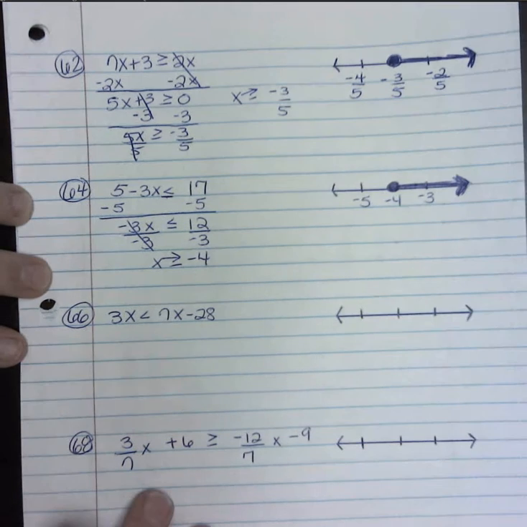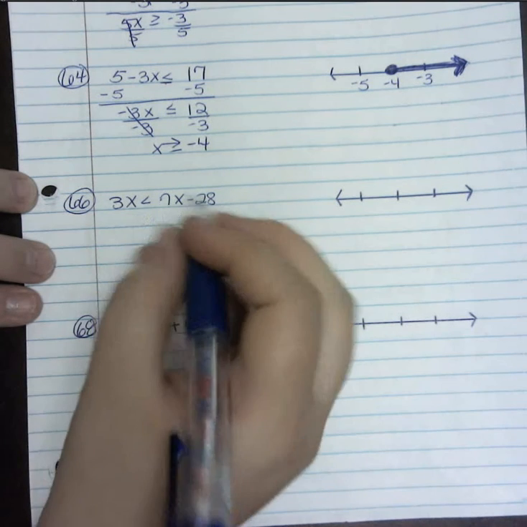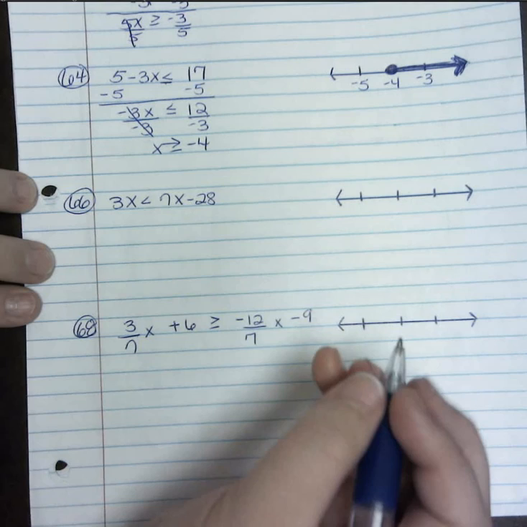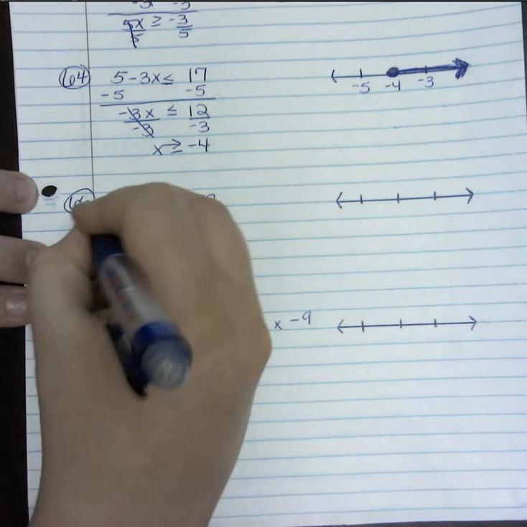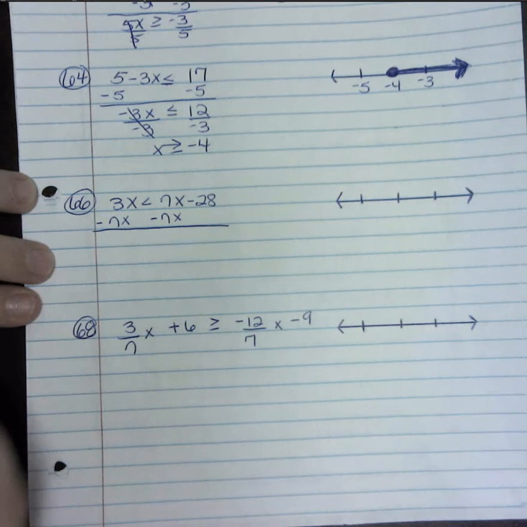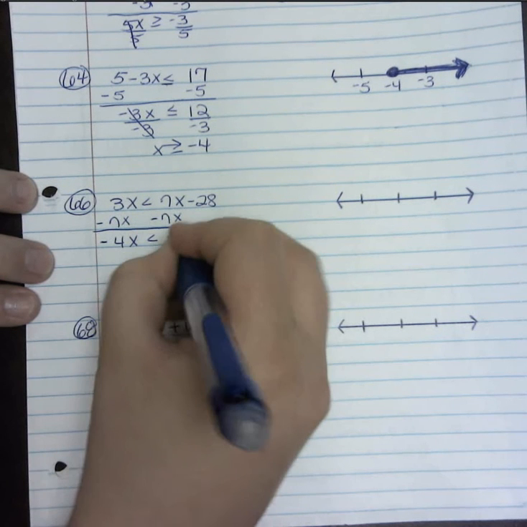Problem number 66, we have 3x is less than 7x minus 28. I'm going to move the 7x because I always want the x on the left. Normally, if we were working an equation, you would always move the smaller x, but since this is an inequality and we always want the x on the left, I'm going to move everything to the left. So that gives me negative 4x is less than negative 28.